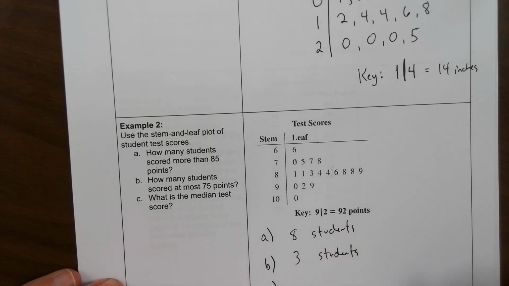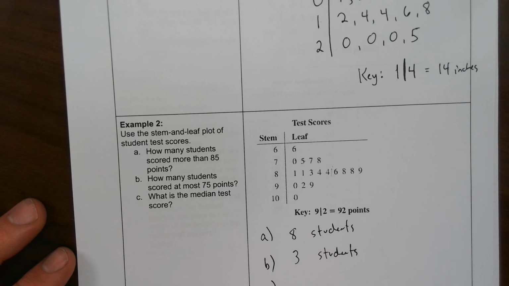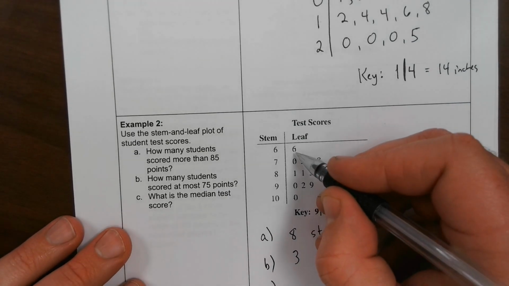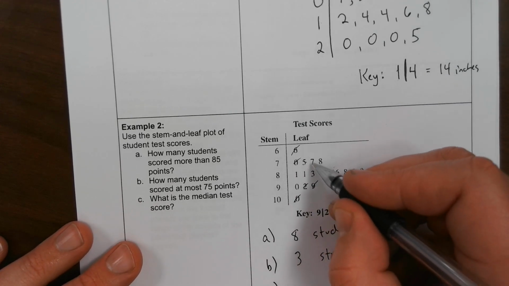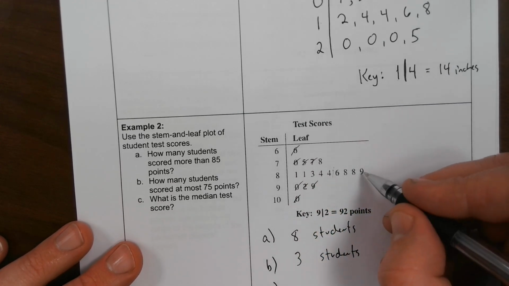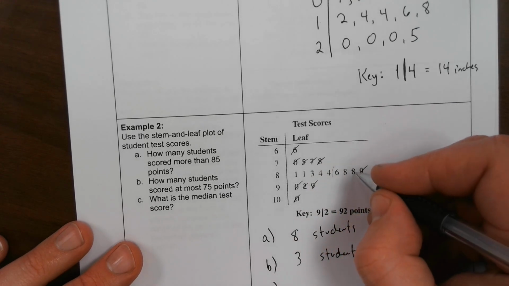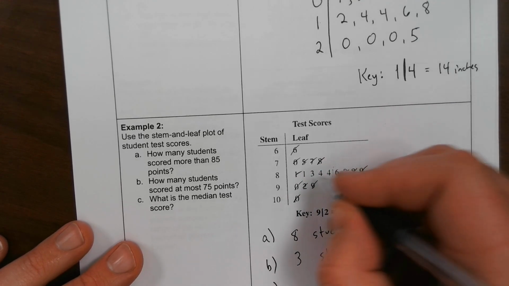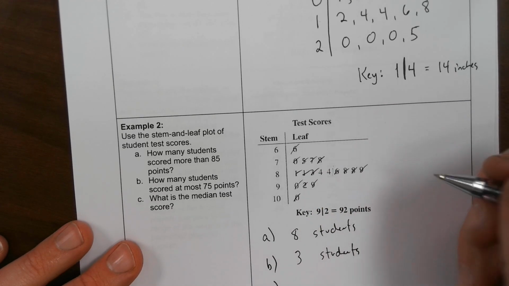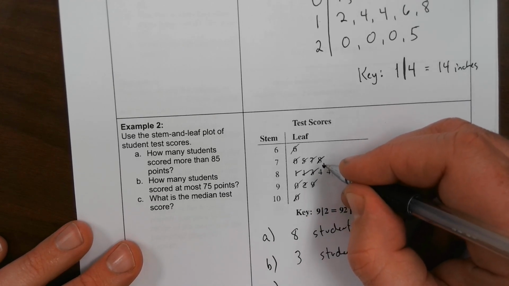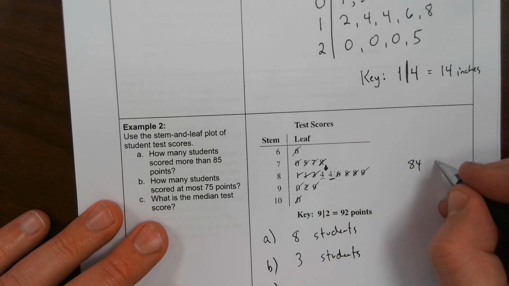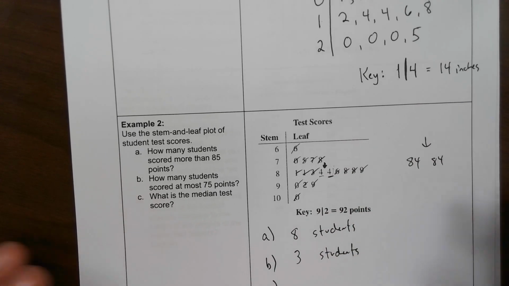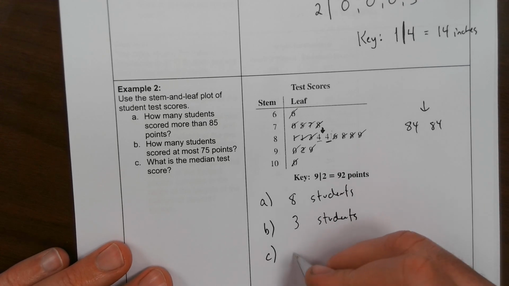Part C. What is the median test score? So I'm looking for the middle number. To find the middle number, I just kind of mark 1 from each side as I go. And then I find that my middle is right here. My direct middle is right in between those 2 digits. This one represents the number 84. That one represents the number 84. So what's in the middle of 84 and 84? Kind of a trick question. It's 84.